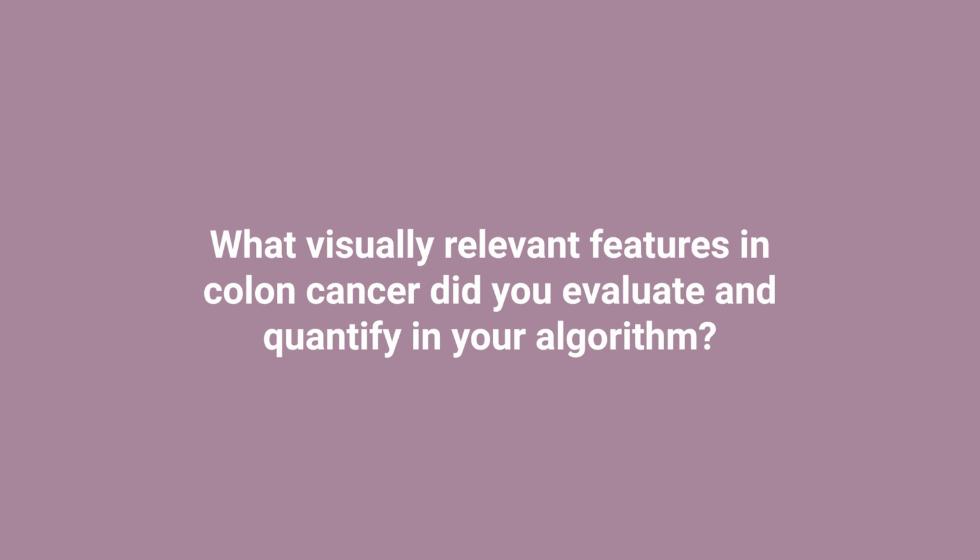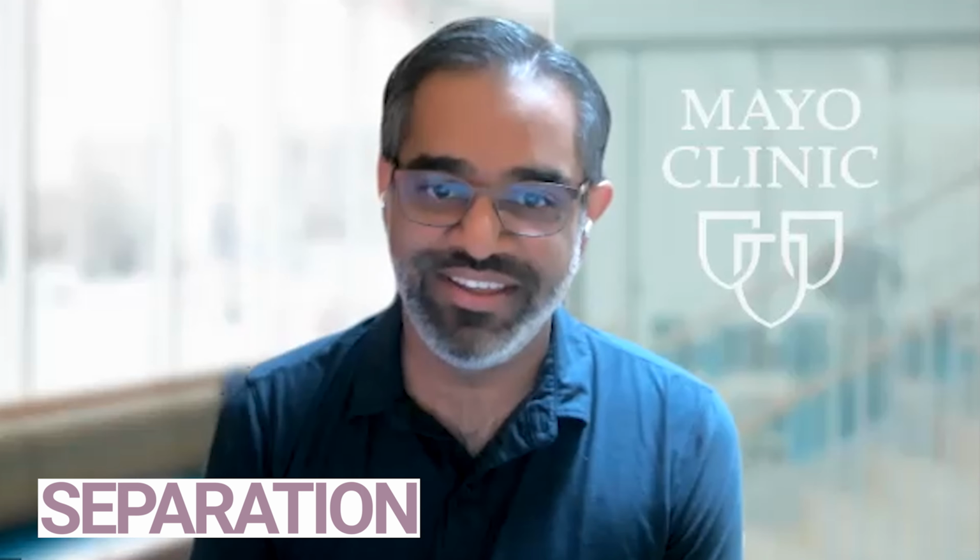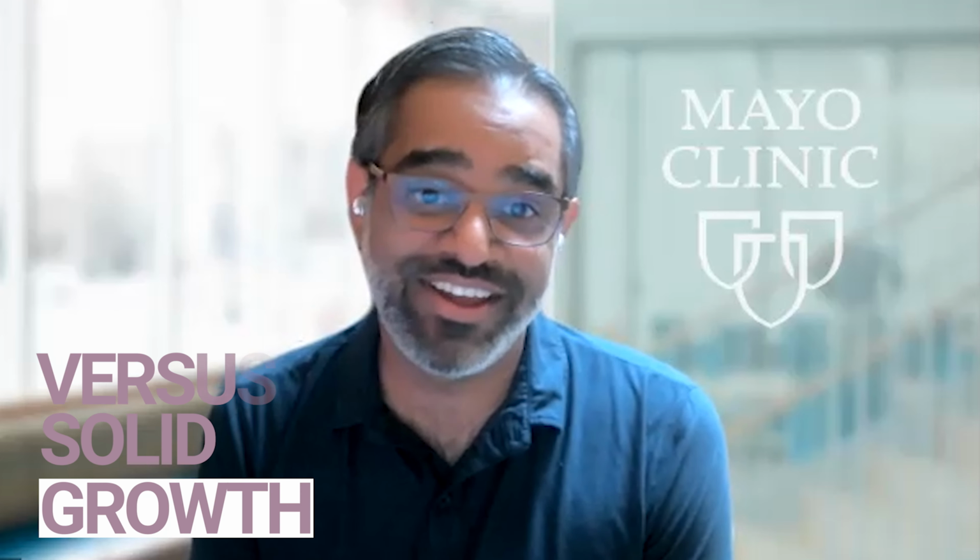So what did you evaluate? You said that you visually evaluate certain aspects, certain regions, certain cells in colon cancer, but you don't report. What did you quantify in your algorithm? Yeah, so it started very straightforward. First, let's identify the carcinoma region and separate it from stroma. But then within the carcinoma region, we know that there are various grades, solid growth versus glandular growth. So I used the tool to sub-stratify those areas. Signet ring cell cancer, get that out and quantify the percentage of signet ring cells.